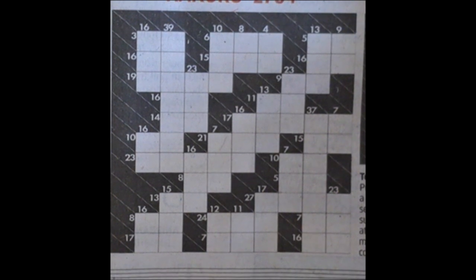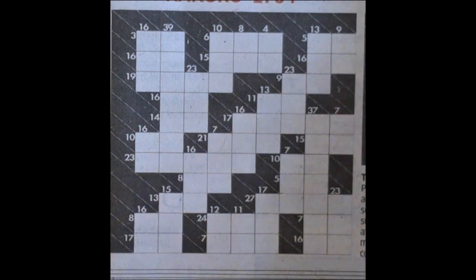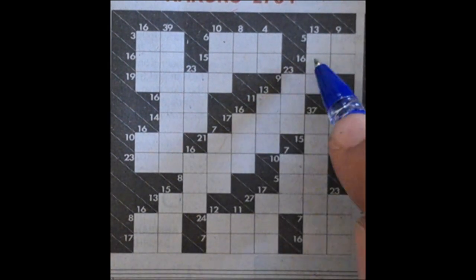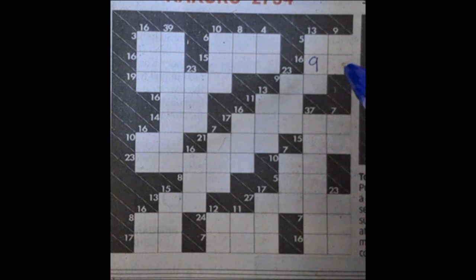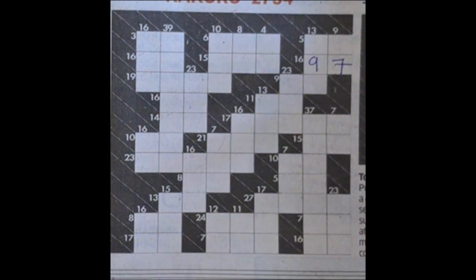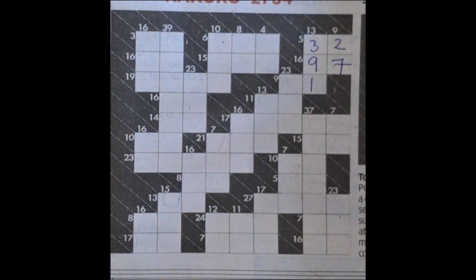So to begin with, we start with 9, 7. 16 is made up of 9 and 7 only when we have only 2 digits with us. So 9, 7. So this becomes 2, this becomes 3, 12 plus 1, 13.